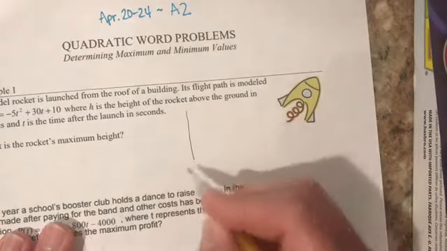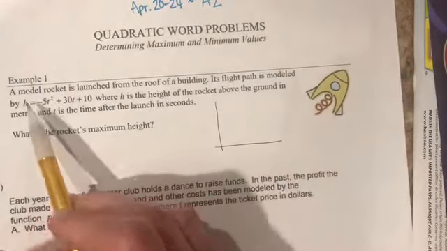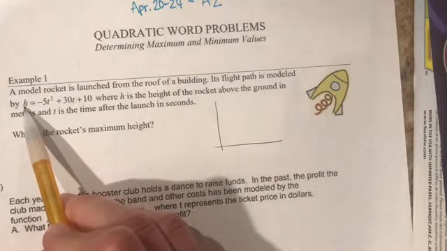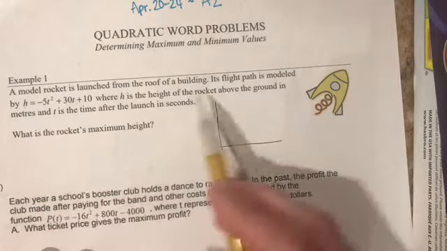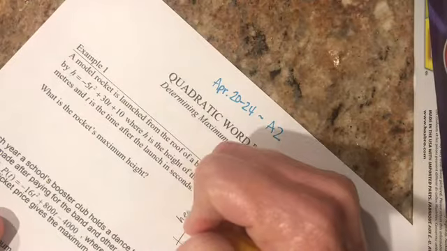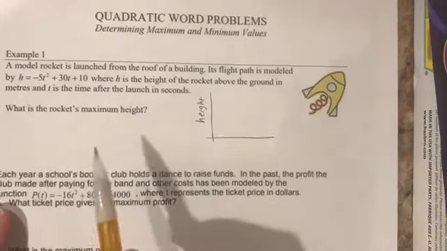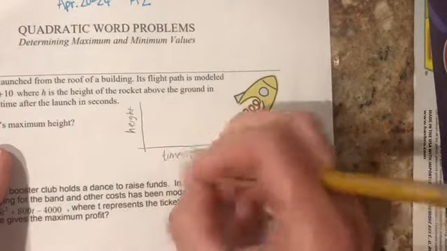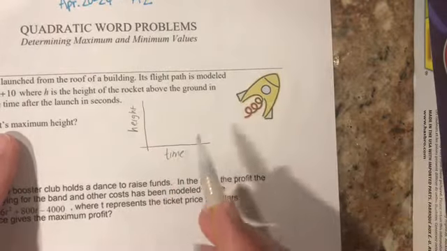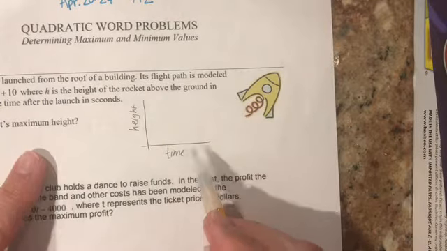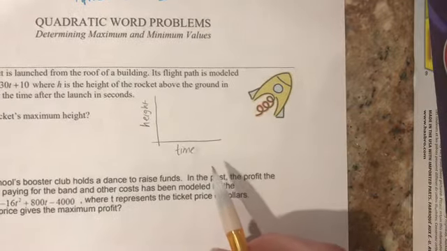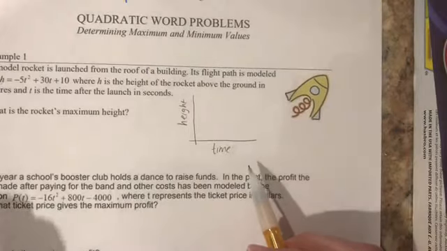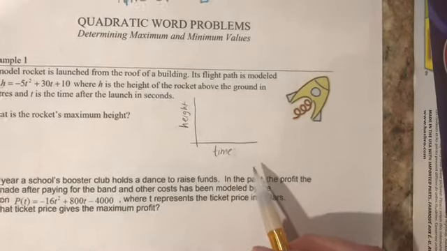So I think what's really important before you do anything else is label the variables. So you know how normally this is the Y, but it says H? That's what we want to write on the Y-axis, and it kind of makes sense. That's like the height of the rocket. And T stands for time. Time almost always is on the X-axis. Okay, they don't give us any units, which is weird. Like usually they'll say seconds or feet or something like that, but that's okay.